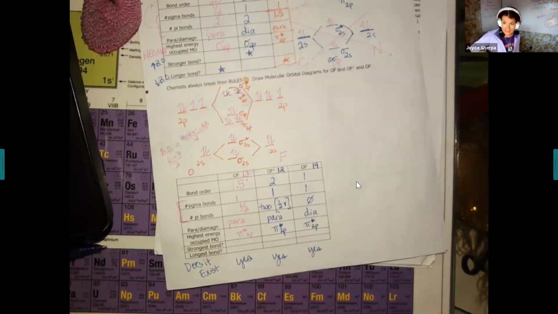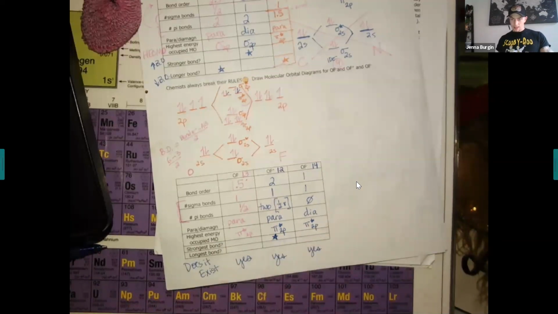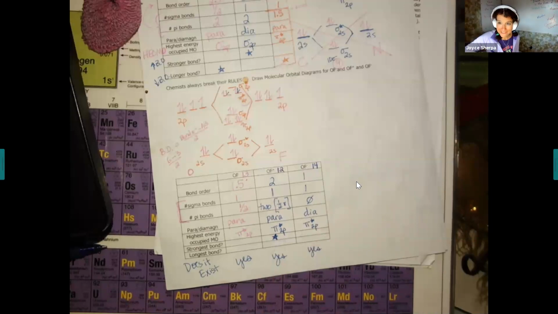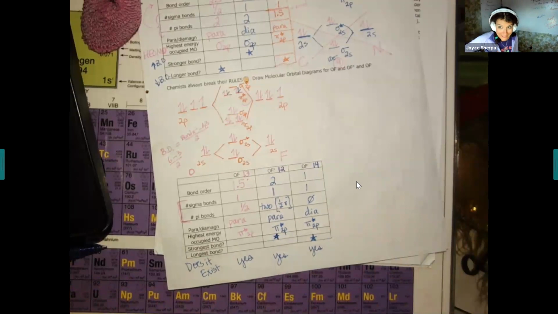And they all said, is it the OF negative because it has the most complete? No. That's a good reason, though. I like that reason. It is the most destabilized. So it's actually the exact opposite of what Tristan said. The OF negative is going to be the longest because it is the most destabilized.